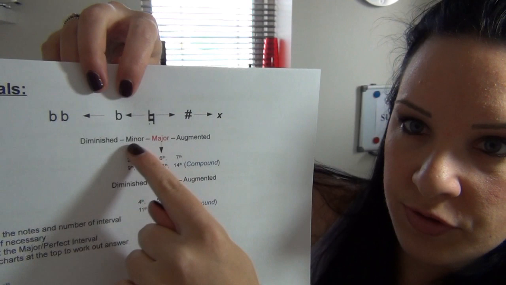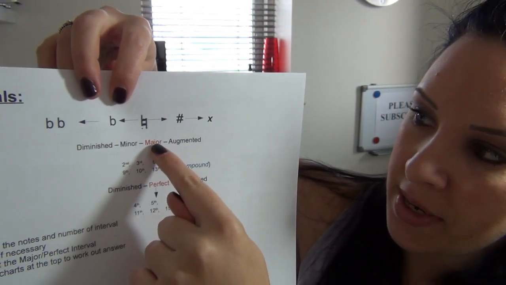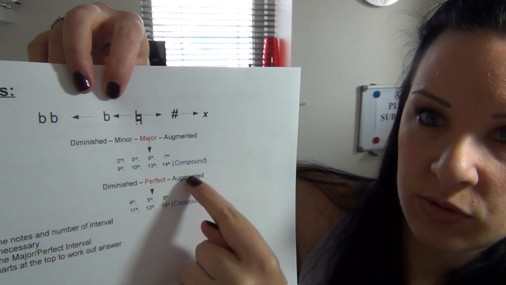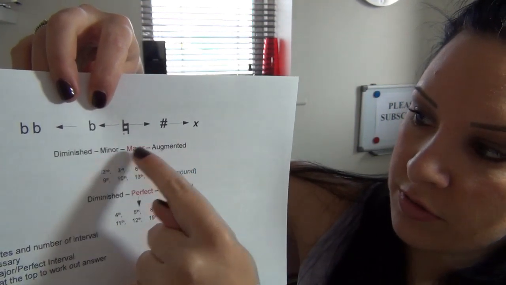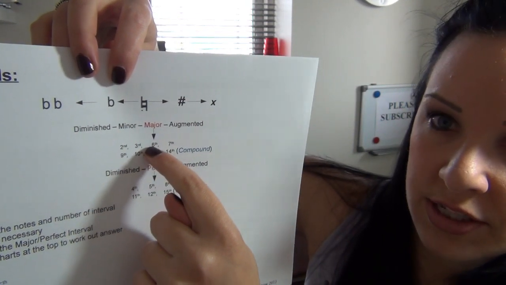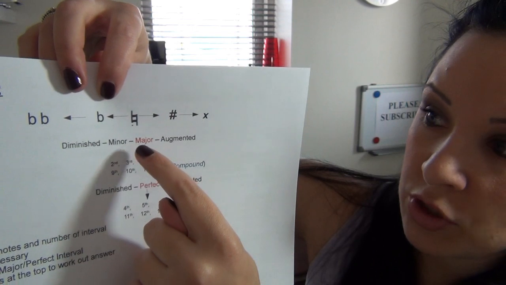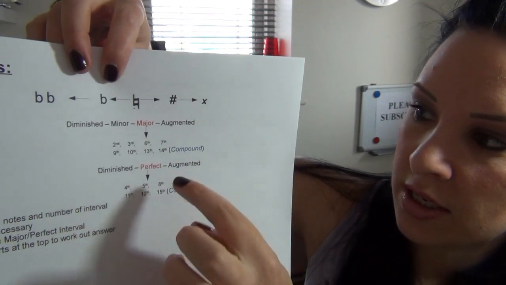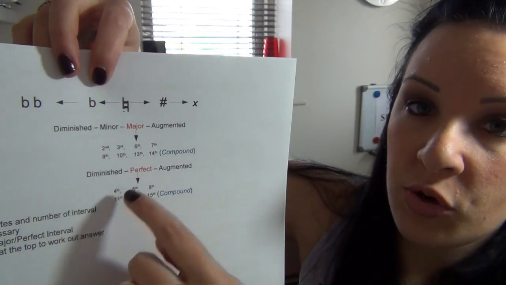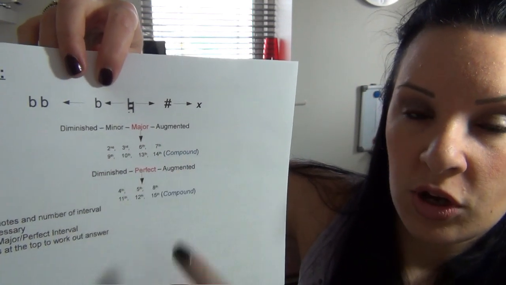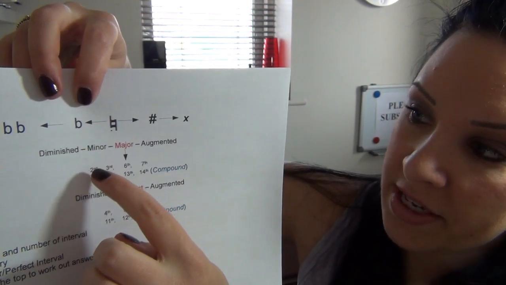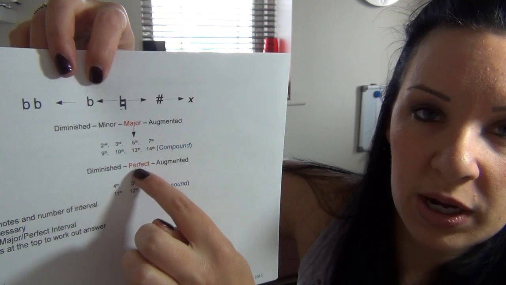Now, there are different types of intervals that you can have: major, minor, diminished or augmented intervals, and you can have perfect, diminished and augmented intervals as well. A second, a third, a sixth or a seventh can be major, minor, diminished or augmented, but a fourth, a fifth and an eighth, which is actually an octave, can only ever be perfect, diminished or augmented. A fourth, a fifth or an eighth can never be called major or minor, and a second, third, sixth and seventh can never be called perfect.